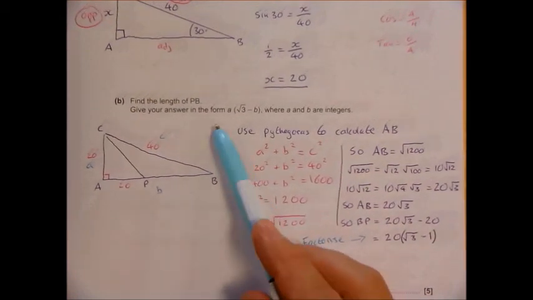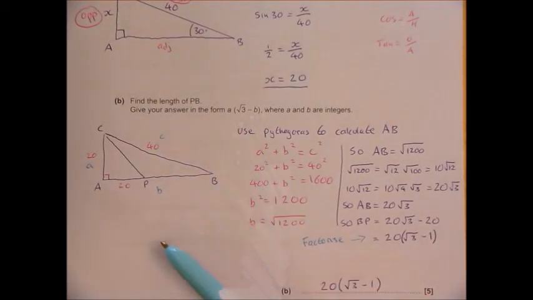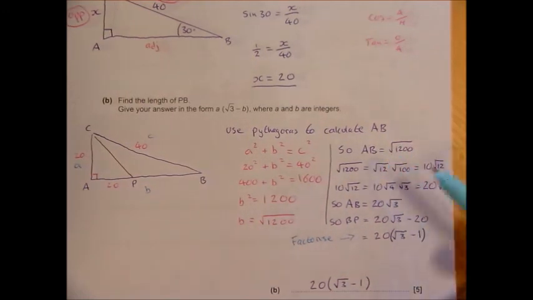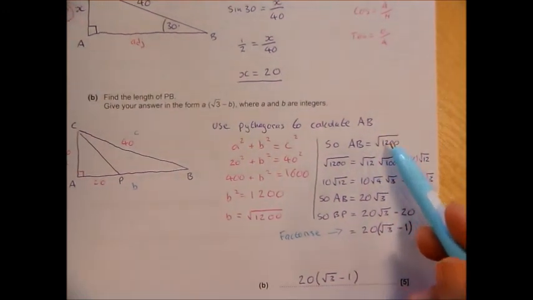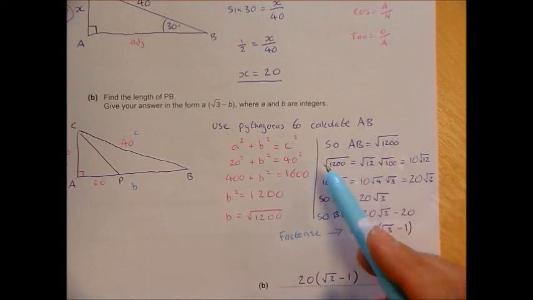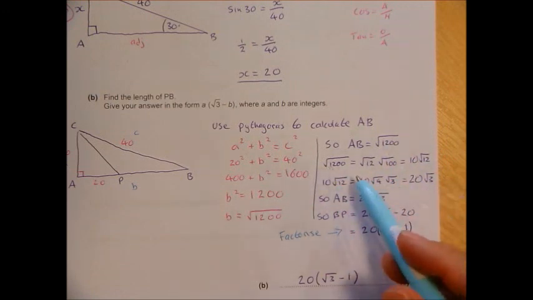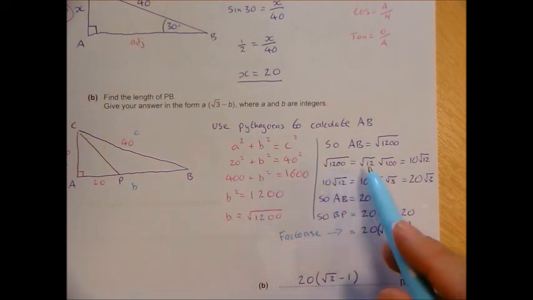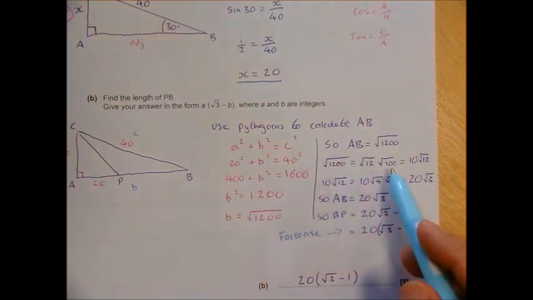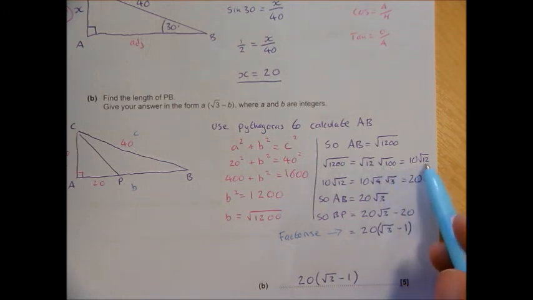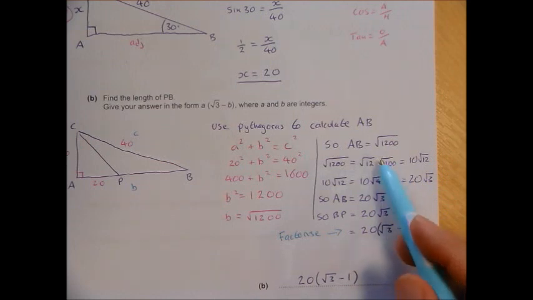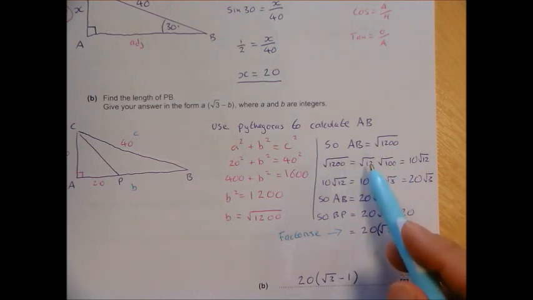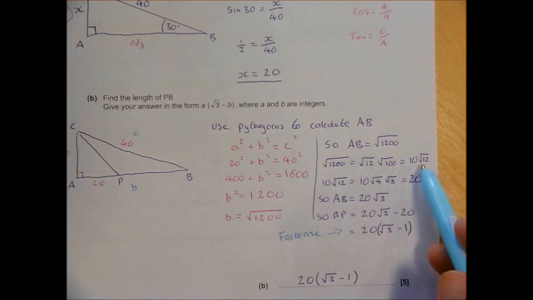Now, it wants the answer in this form: A brackets root 3 minus B close brackets. So there's some surds going on. So let's have a look at the square root of 1200 and see what we can do. There are a few workings here, hopefully you can spot. So I'll talk you through them. The square root of 1200 is the square root of 12 times the square root of 100. There are other ways of doing this. This is my way. And that is 10 root 12, because the square root of 100 is 10. So it's 10 times root 12.